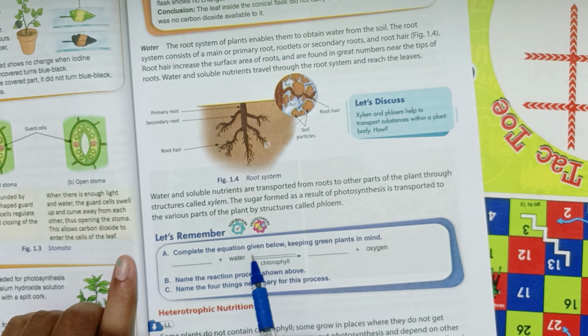Complete the equation given below. As I have told, the equation is very, very important. So here it will be carbon dioxide plus water in the presence of sunlight and chlorophyll. It will form sugar plus oxygen, okay? Name the reaction process shown above. What is the name of the reaction?